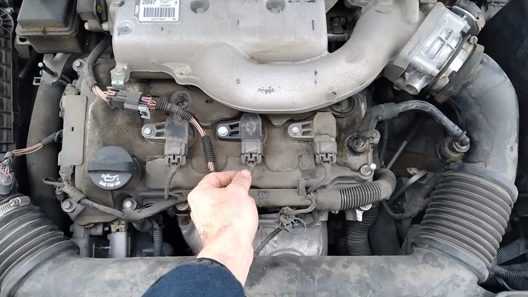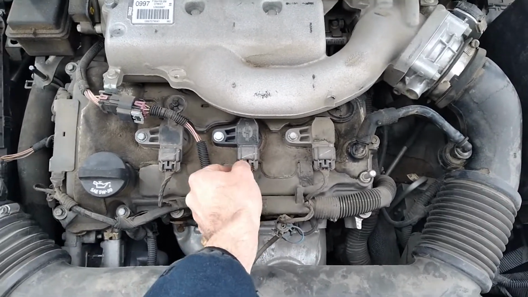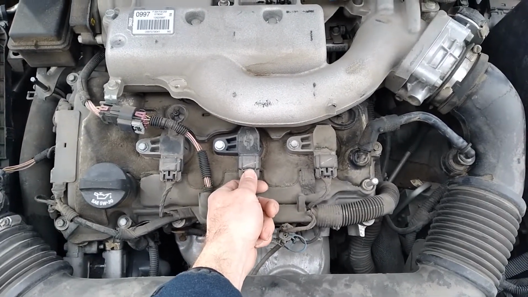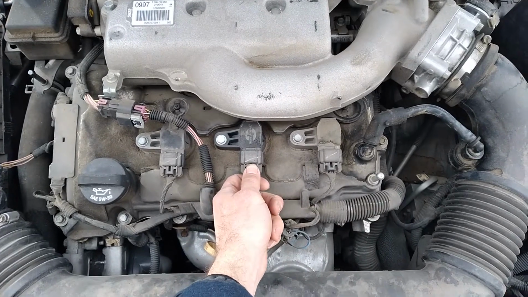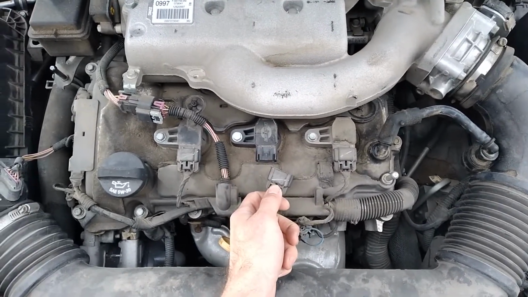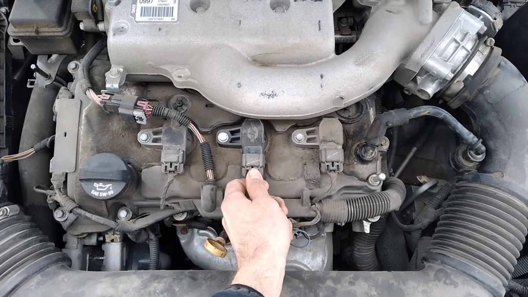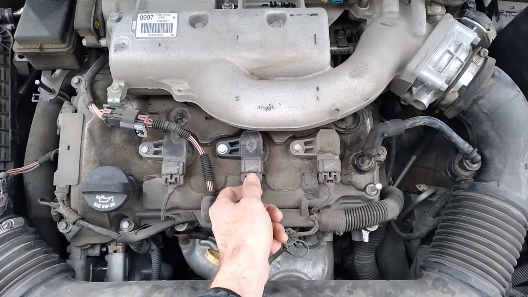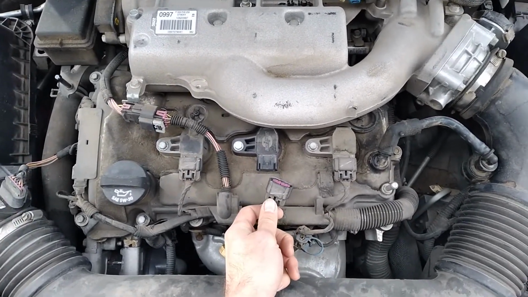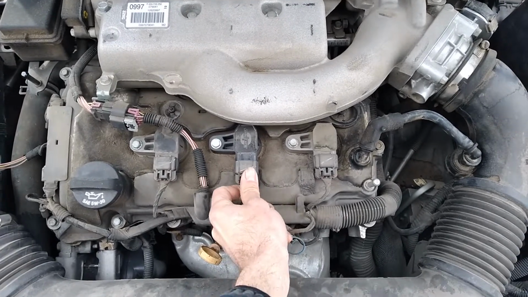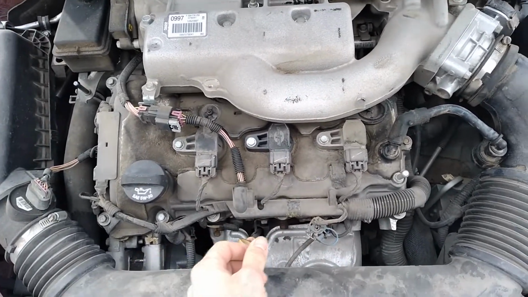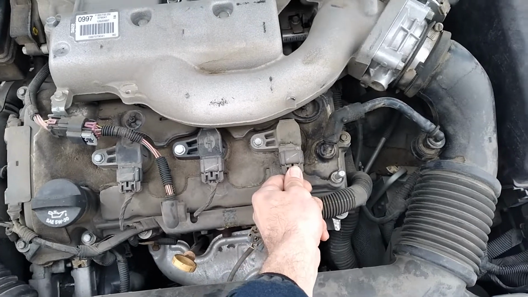So what we're going to do is carefully unplug it and see if we notice any change in how the vehicle is running. No change whatsoever. Just for comparison, I'll show you cylinder 6 here.